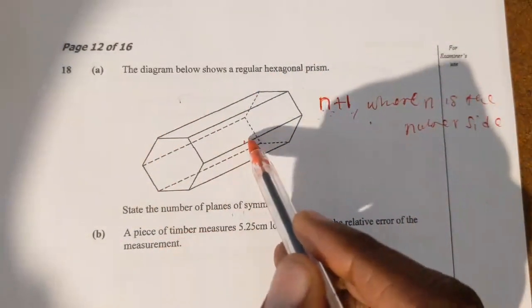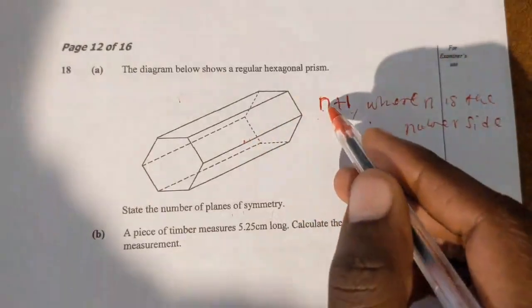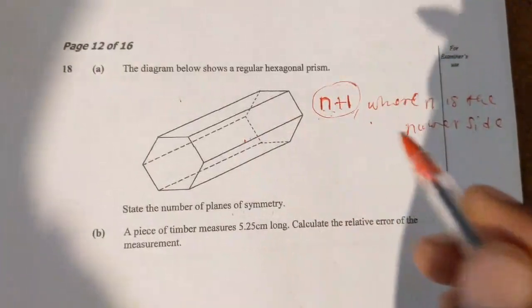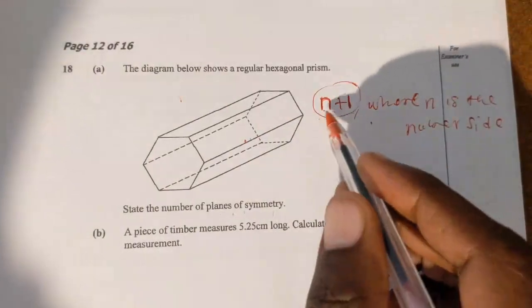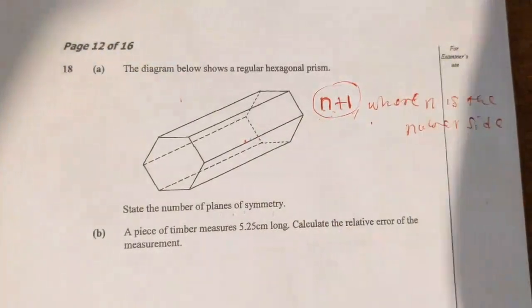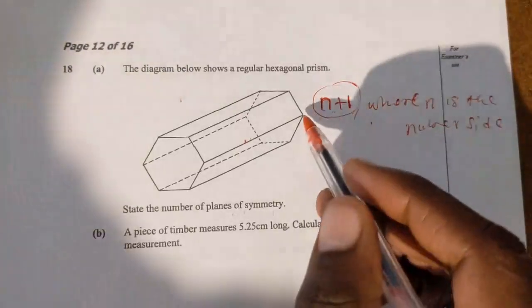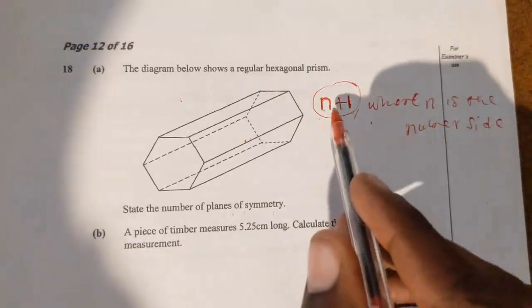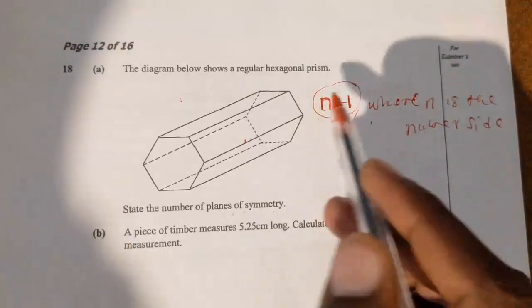Okay, this is the hexagon. So this is the number of sides, and this is the formula. Whenever you are given this, just know that the formula is n plus 1, where n is the number of sides. Now the hexagon has how many sides? You should know it has 6 sides.